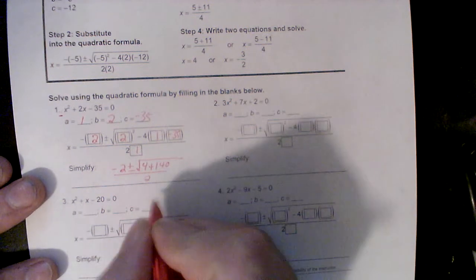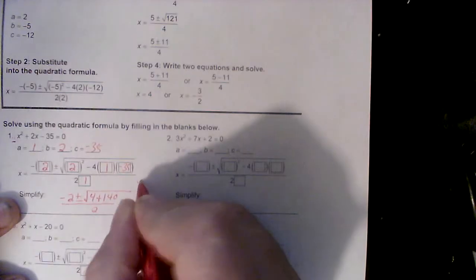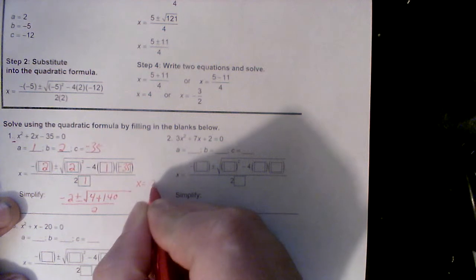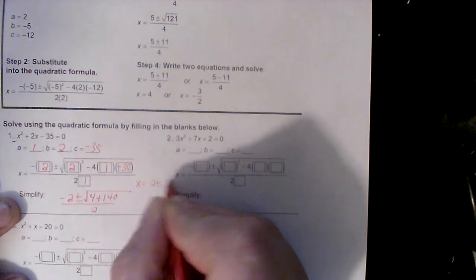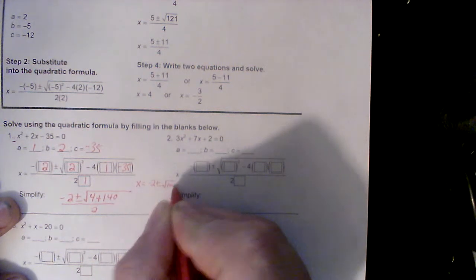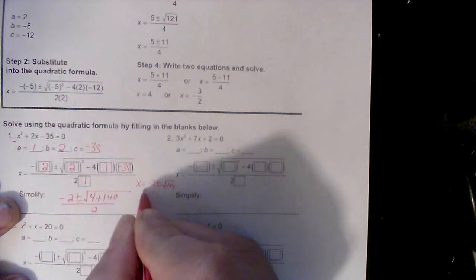Alright, and if I do that, I've got this. I'll do a couple steps. So let's put one over here. We'll say x is equal to negative 2 plus or minus the square root of 144. That's 4 plus 140 over 2. Then I've got x is equal to negative 2 plus or minus 12 over 2.